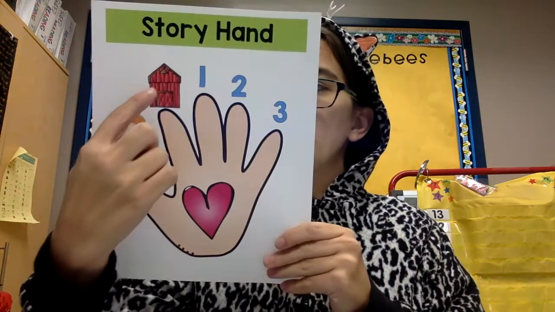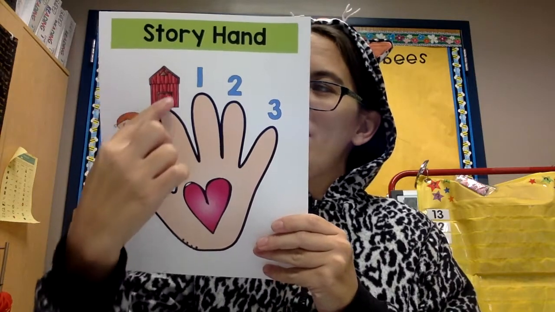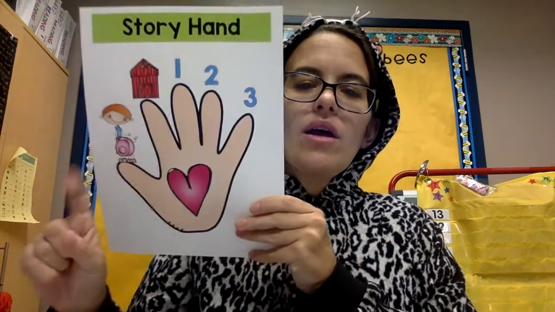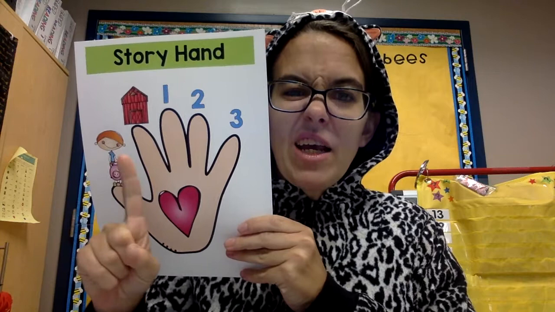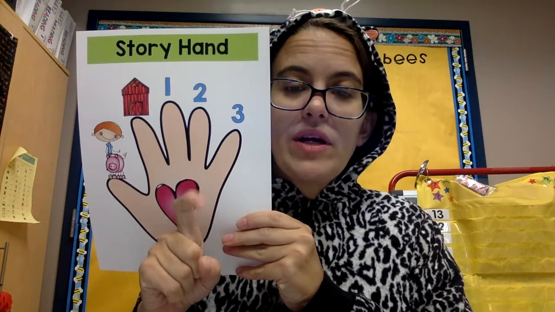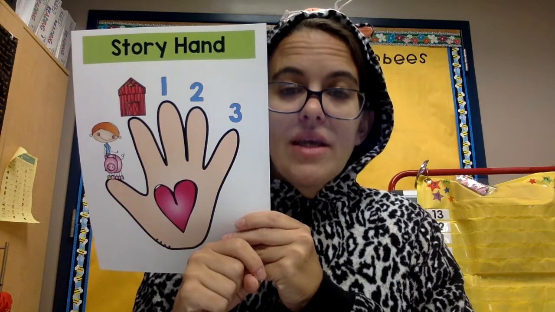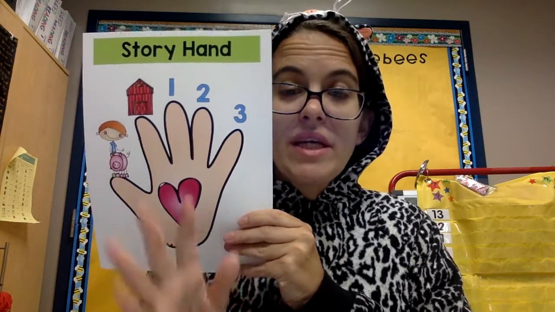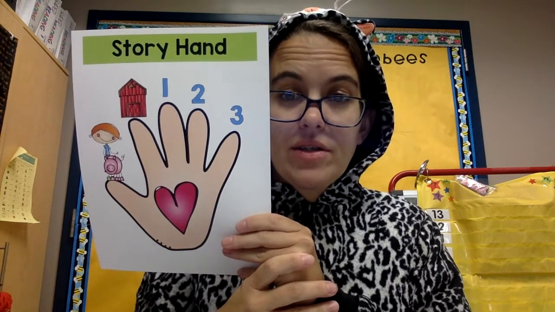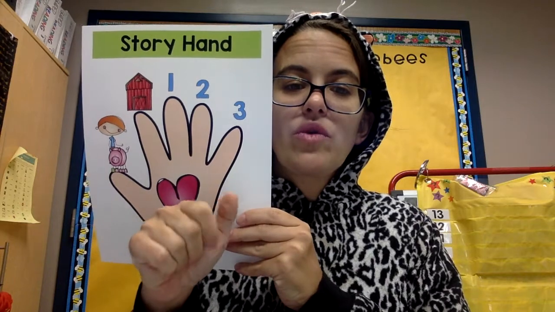Our next finger, our pointer finger, shows, and here it shows a barn. What that means is our setting. Where are we? So for my story, I'm going to be outside in a bunch of trees near some water, so near a lake. So we have who's in our story, we have where it's happening.